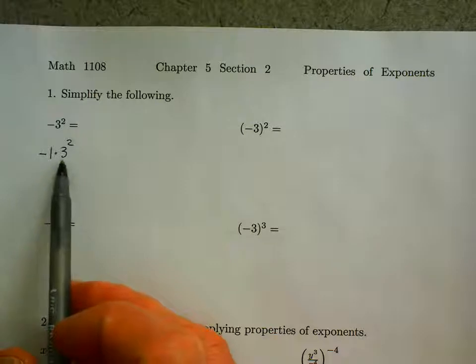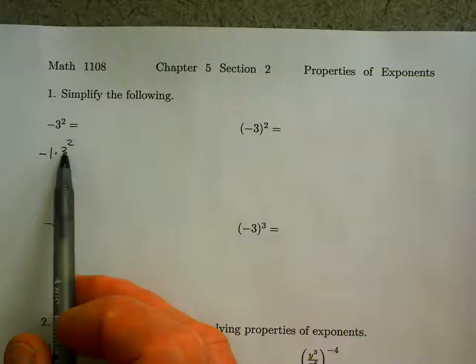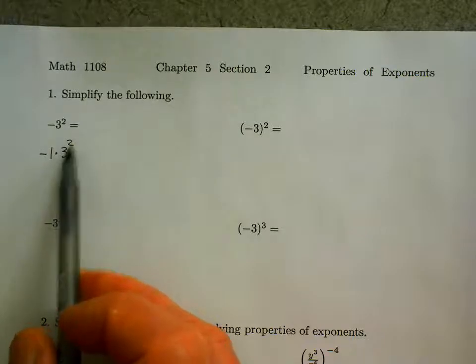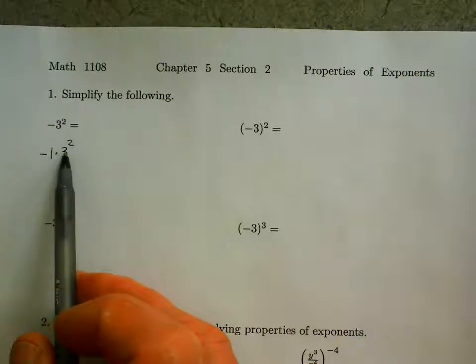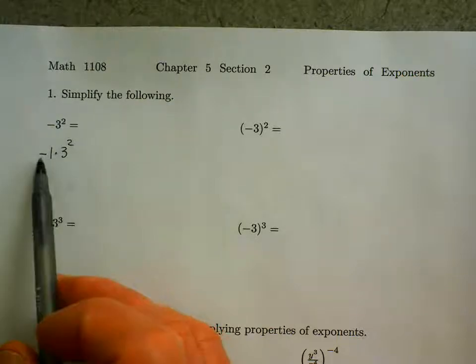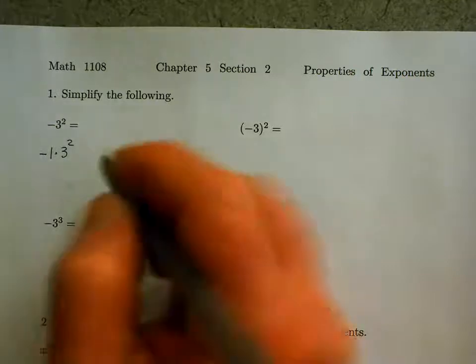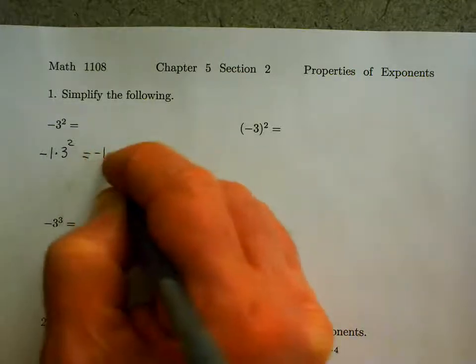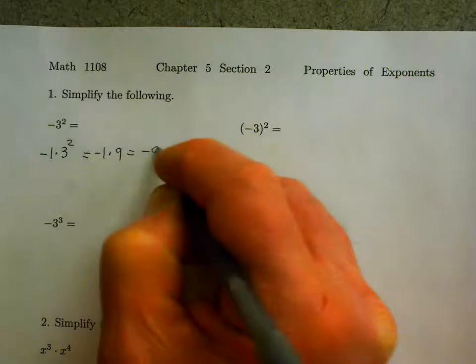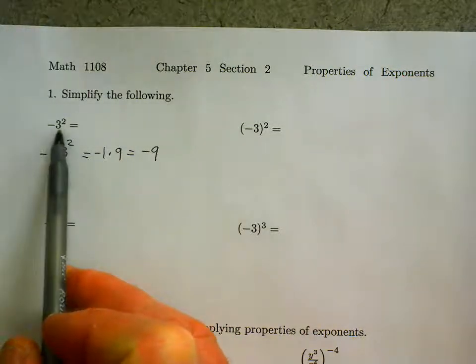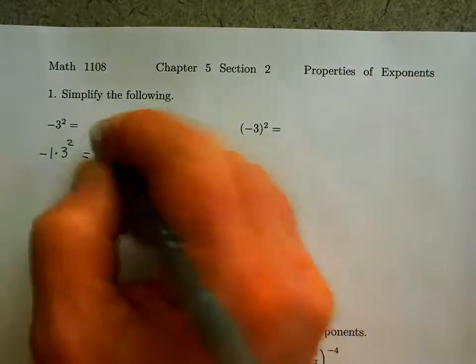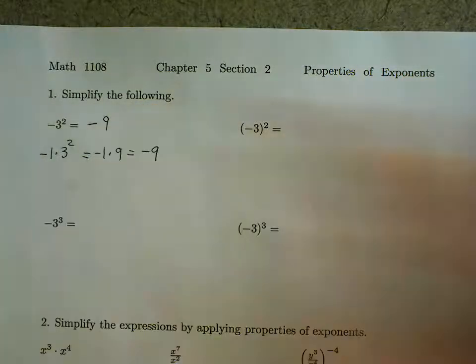And if you remember the order of operations, we have to evaluate a term with an exponent before we evaluate multiplication. So 3 to the second is 9, and then negative 1 times 9 is negative 9. So this is the negative of 3 to the second. So it's the negative of 9.